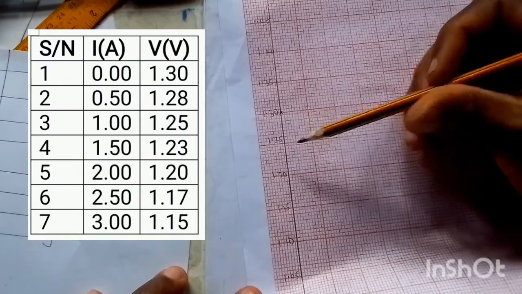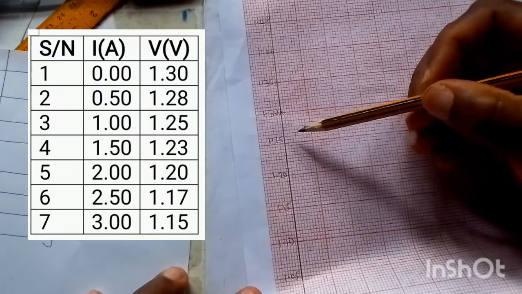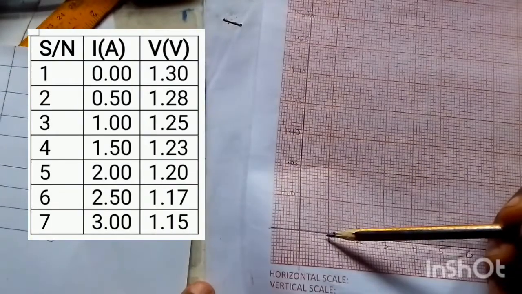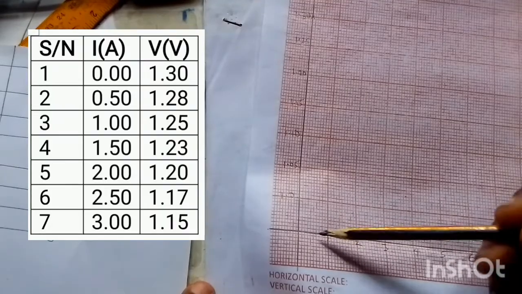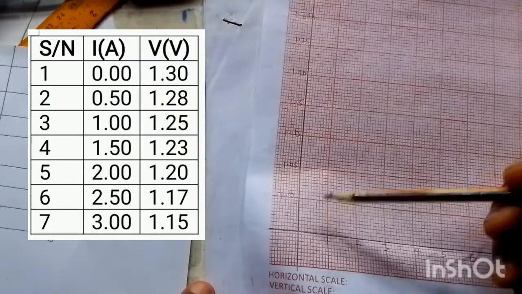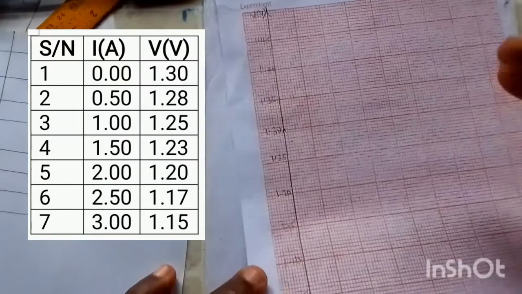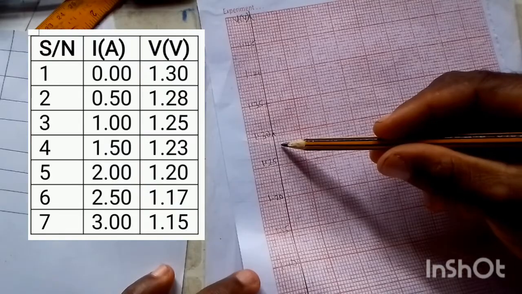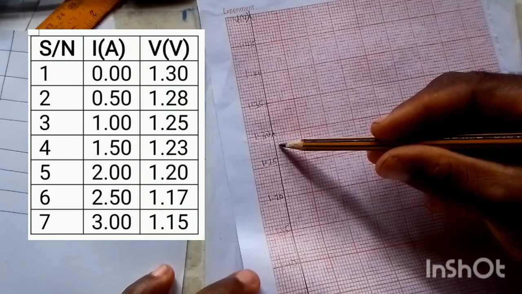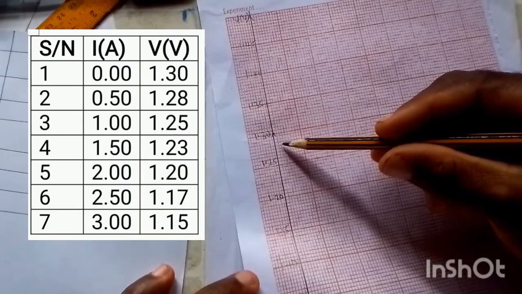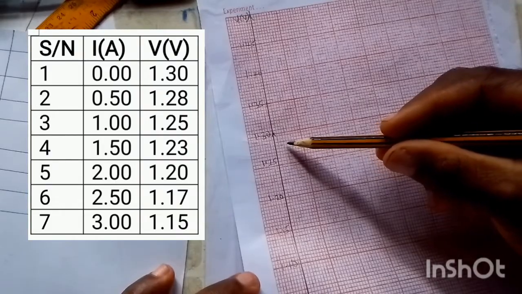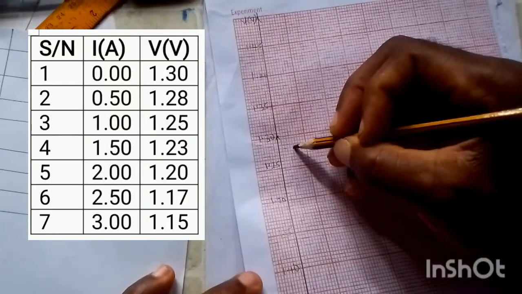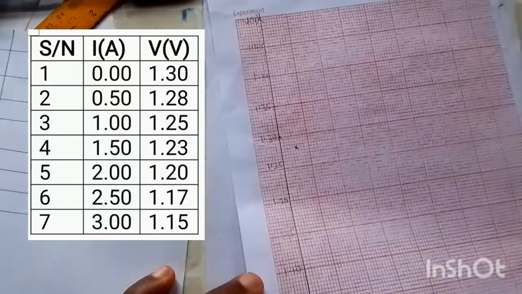Now 0.5 is, since this line is 1 and there are 10 divisions here, each line will give you 0.1. Now I will come here, under this line I have 0.1, 0.2, 0.3, 0.4, 0.5. So here I'll plot. This is where I plot.